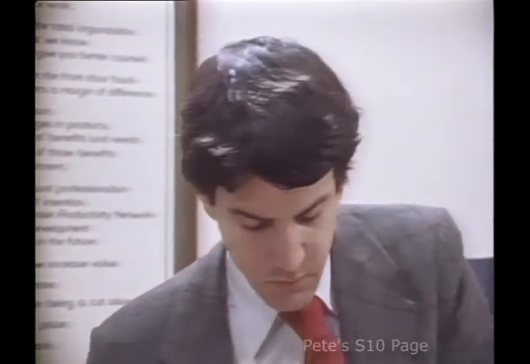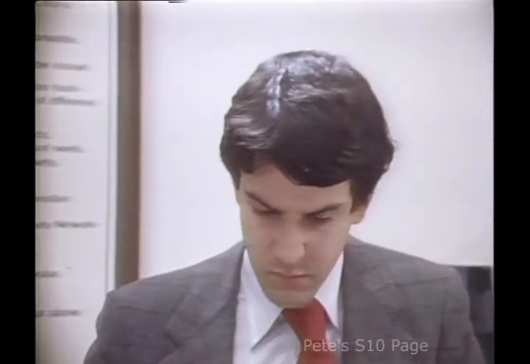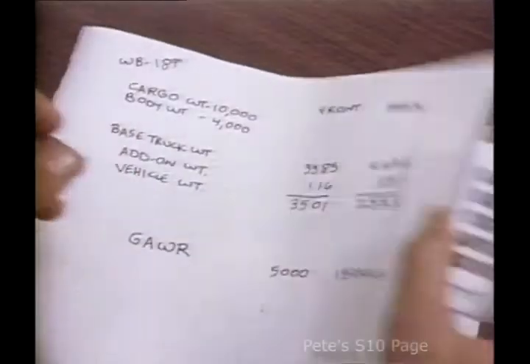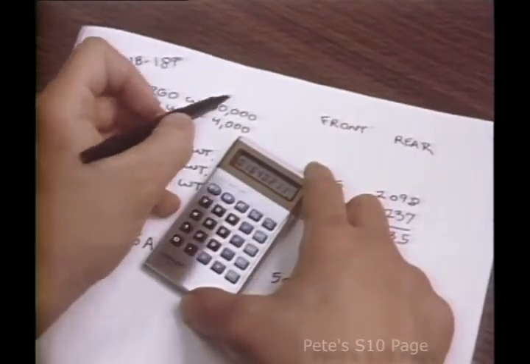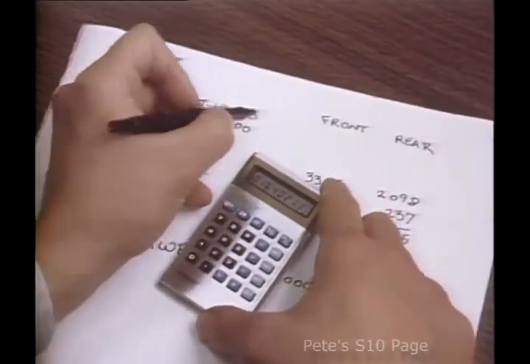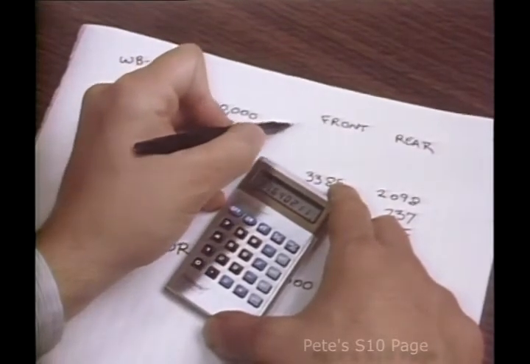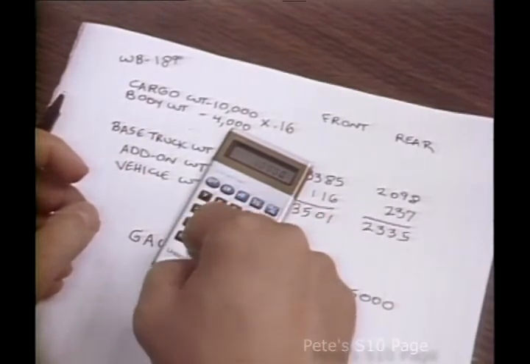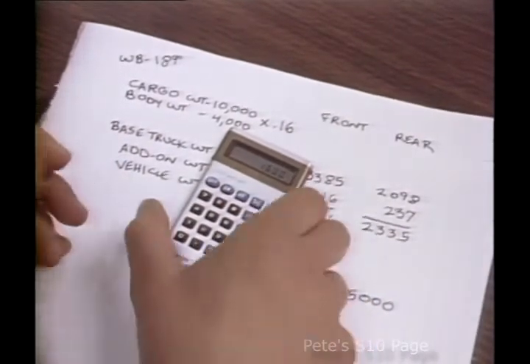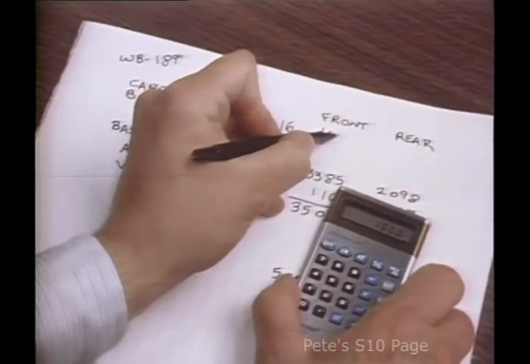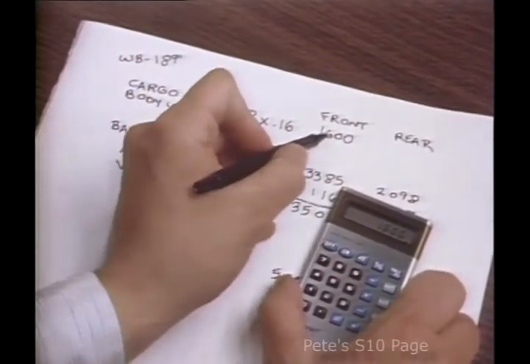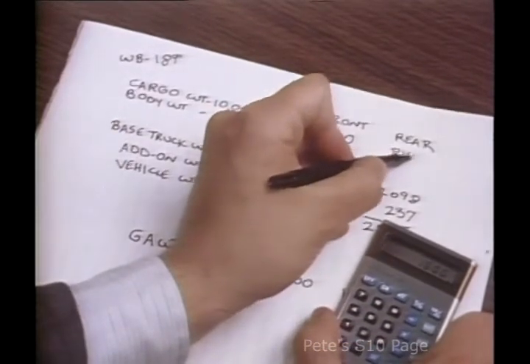That meant that 84% of that weight was on the rear axle. Now, how did that compare with the front and rear axle ratings? Well, I knew that the weight of the cargo was 10,000 pounds, and that 16% of that weight was on the front axle. 16% of 10,000 pounds was 1,600 pounds on the front. That left 8,400 pounds on the rear.